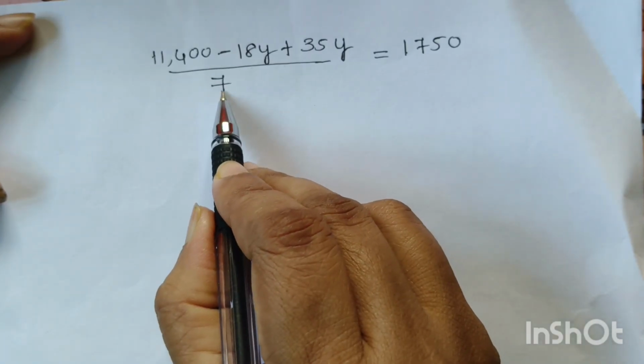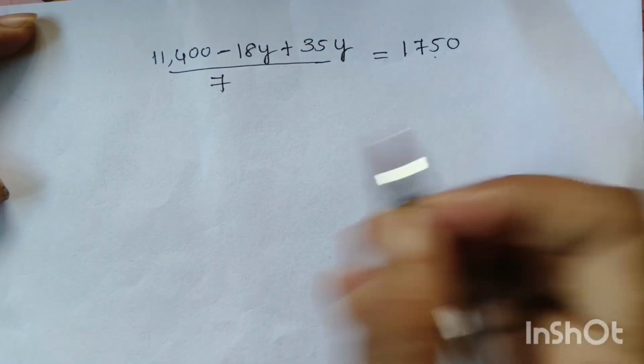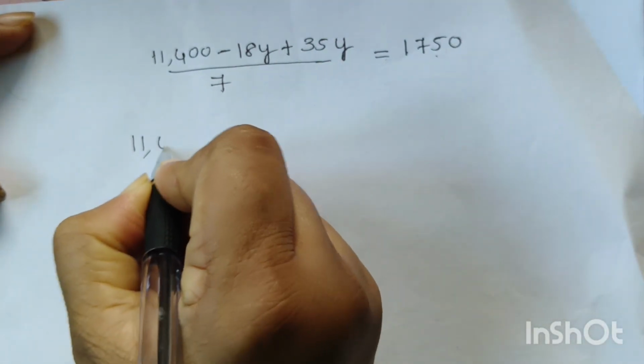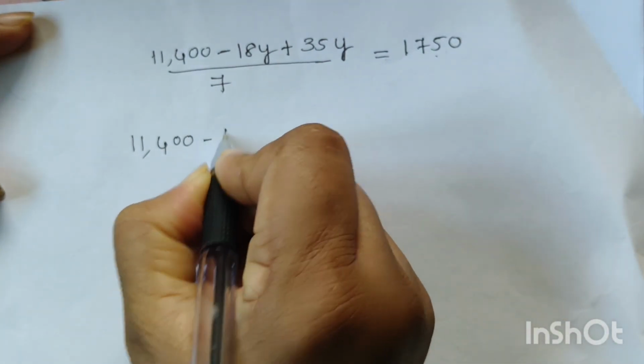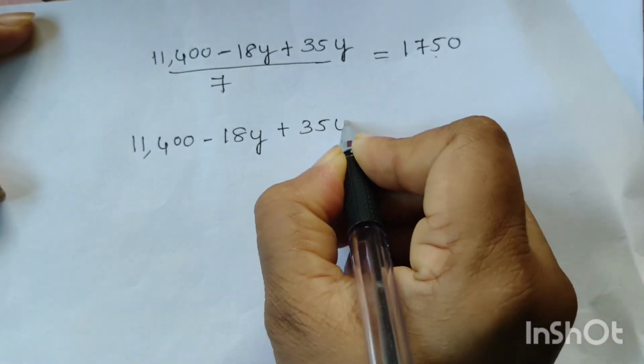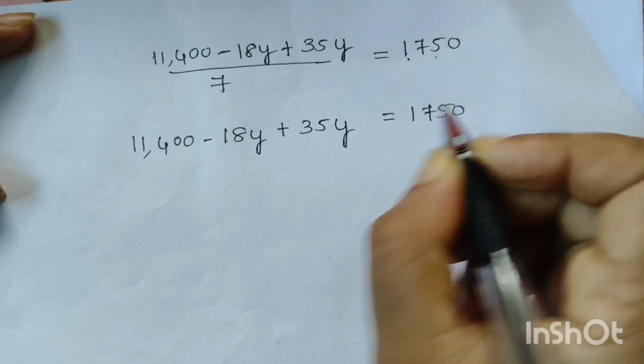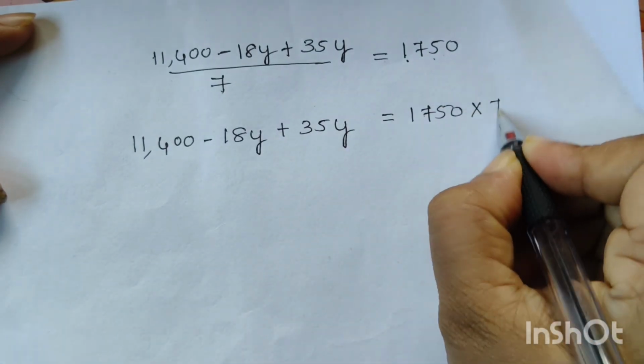When this is divided by 7 and crosses the equal to sign, it will become into 7. So 11,400 minus 18y plus 35y is equal to 1750 into 7.